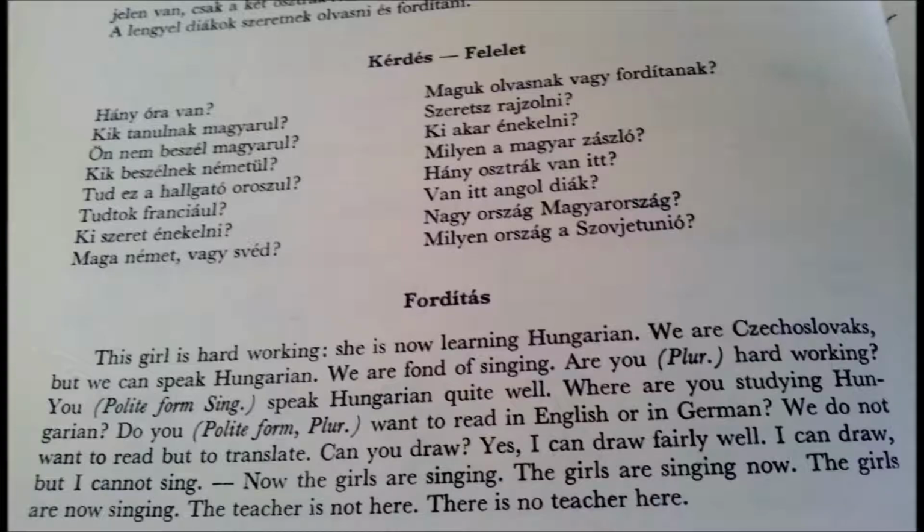Then we have kérdés, felelet, questions and answers. Question and answer. Hány óra van? How much time is it? Kik tanulnak magyarul? Which ones are learning Hungarian?